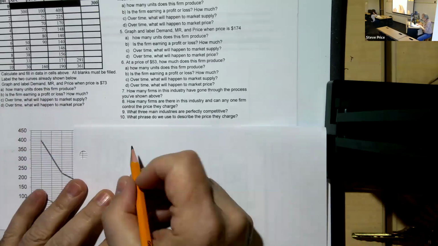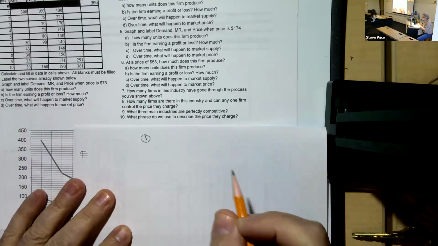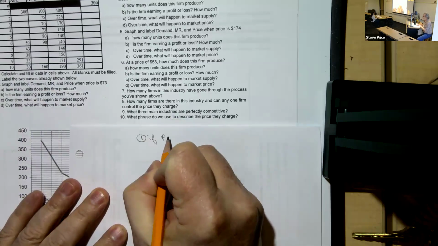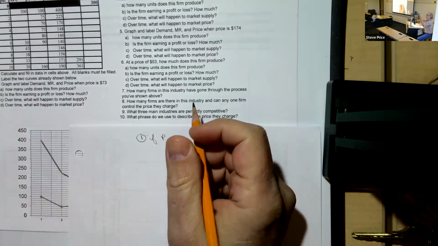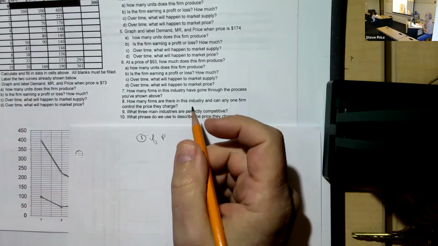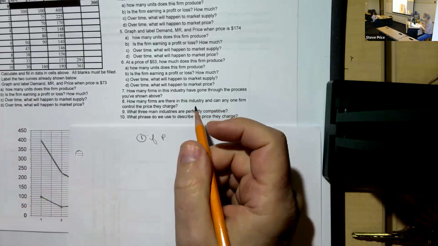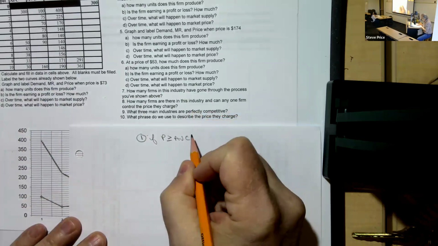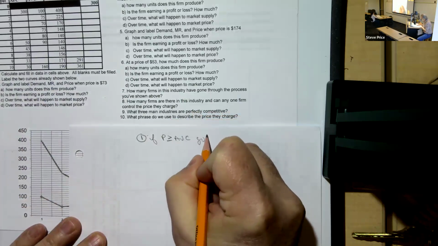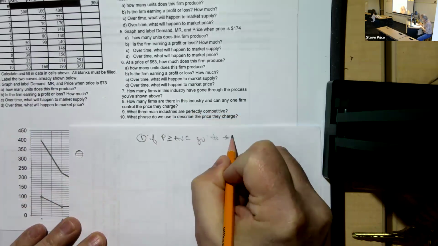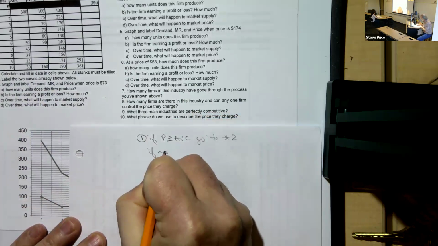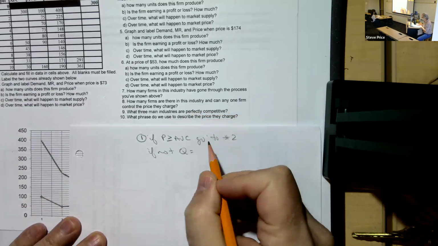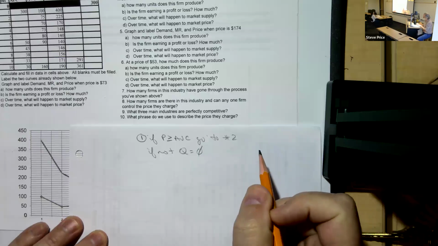So remember, the first thing we do is the shutdown decision. So remember, we need if the price is greater than or equal to what? Keep the lights on, pay the workers. That's very good. Greater than or equal to average variable costs. So if it's that, then we go to number 2. If not, what is the quantity equal? Yeah, 0. Remember, this is what we call a shutdown decision.